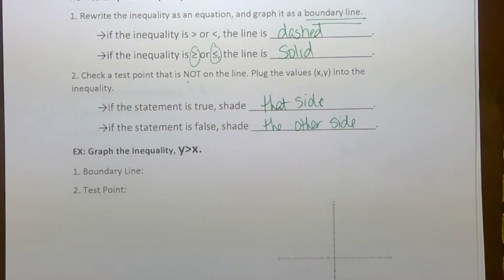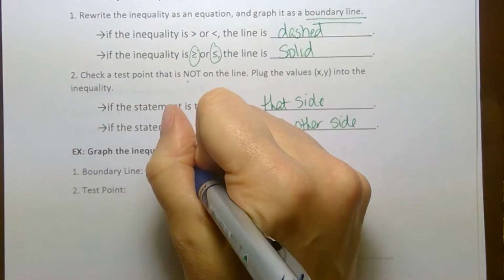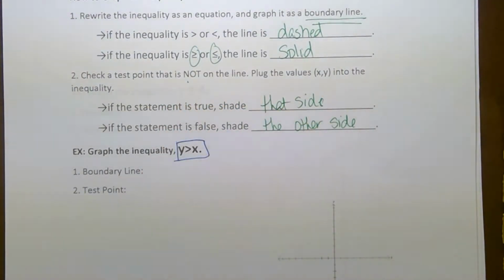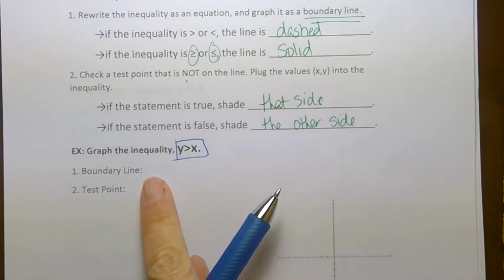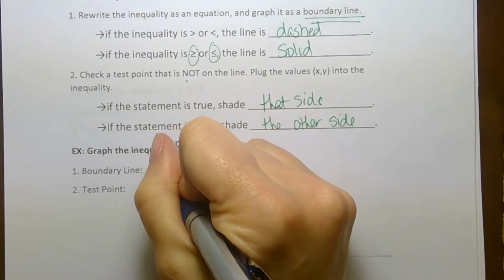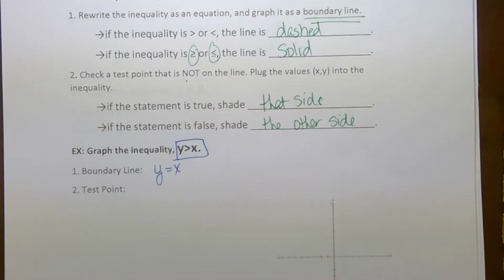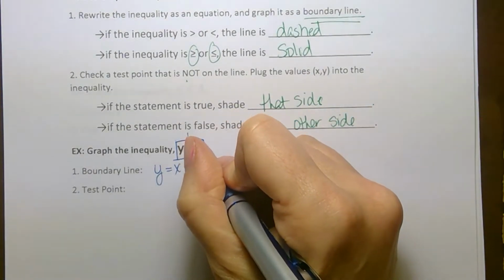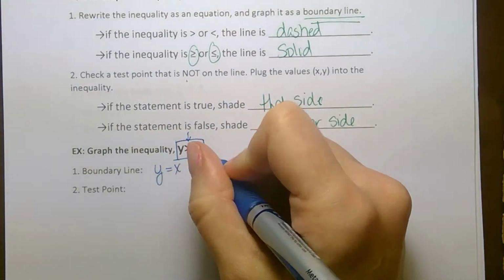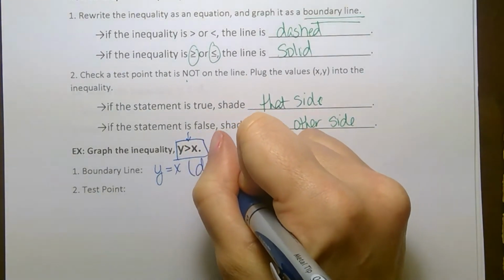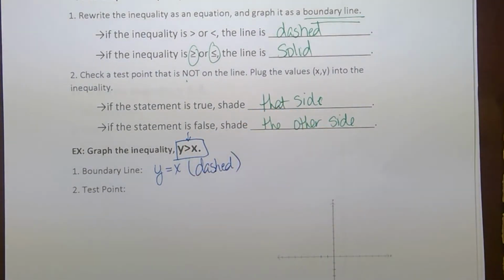Okay, we're going to practice this. First things first, we're going to graph the inequality y is greater than x. Y is greater than x. Our boundary line, I rewrite that as an equation instead of an inequality. And the equation would be y is equal to x. Notice my inequality symbol. So when I graph my boundary line, it is going to be dashed or dotted. It is not going to be solid.